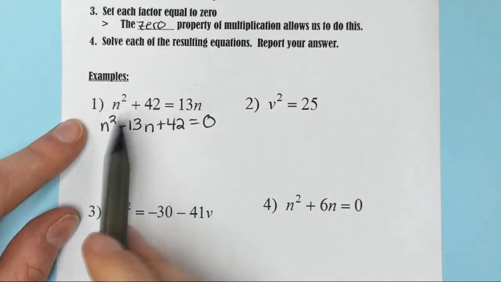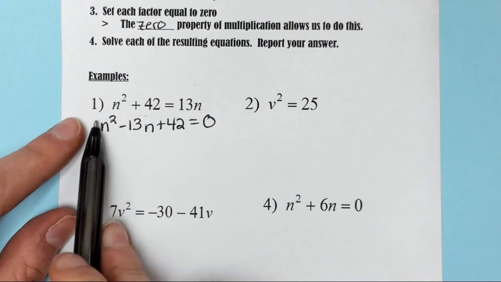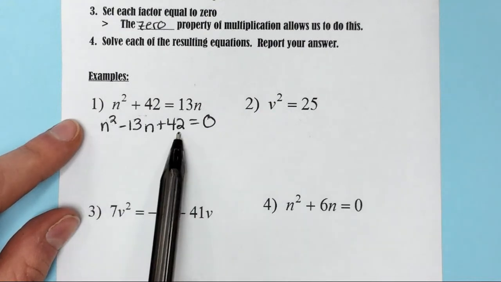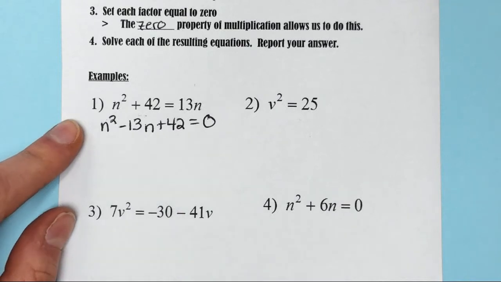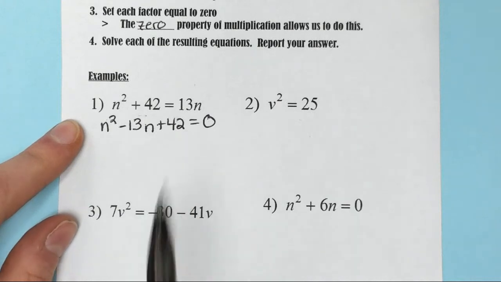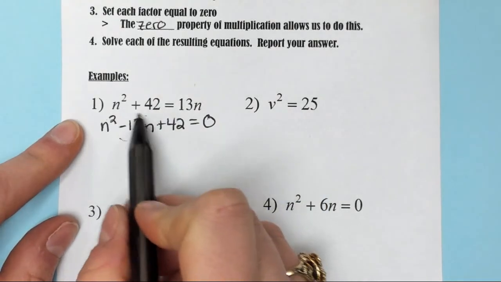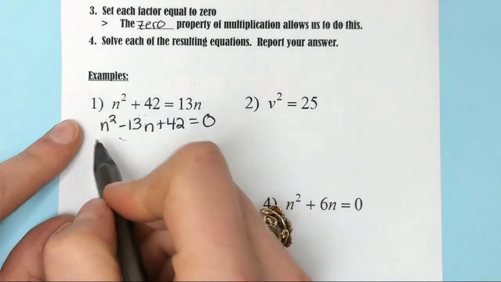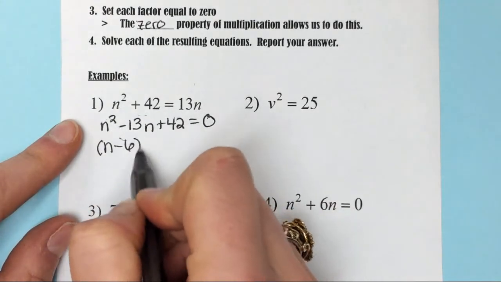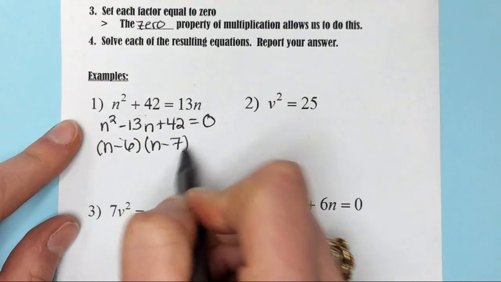Step 2, I want to factor this trinomial here. So I'm looking for factors of 42 that add up to be negative 13. So 42 is equal to 6 times 7. And since this is a negative 13, my two factors are going to be negative 6 and negative 7. So that gives us n minus 6 times n minus 7 is equal to 0.